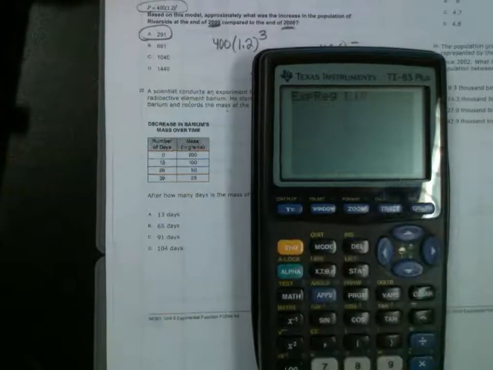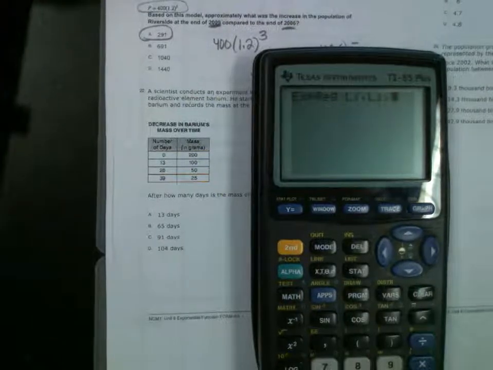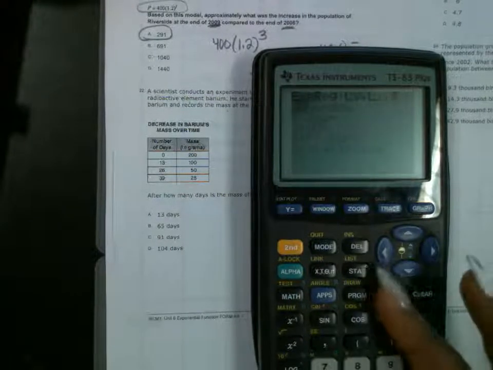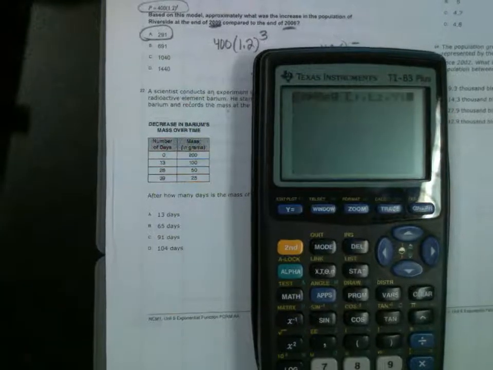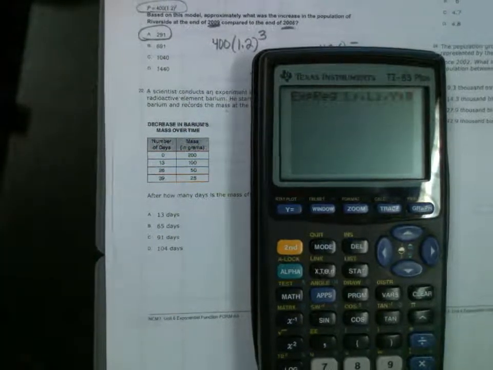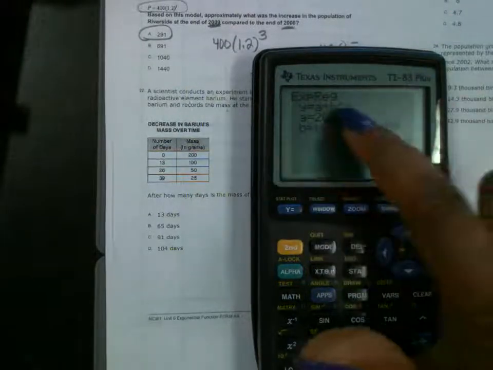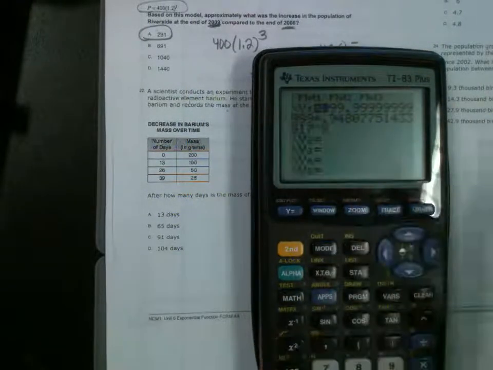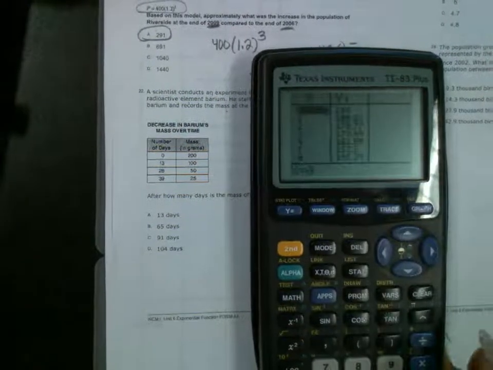Second L1, second L2, then Y vars, function. Okay, now we press enter. Now look, we have just put this equation under y equals so we can look at a function table. So let's look at the function table.